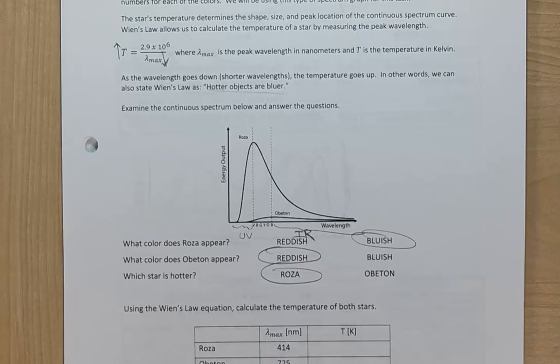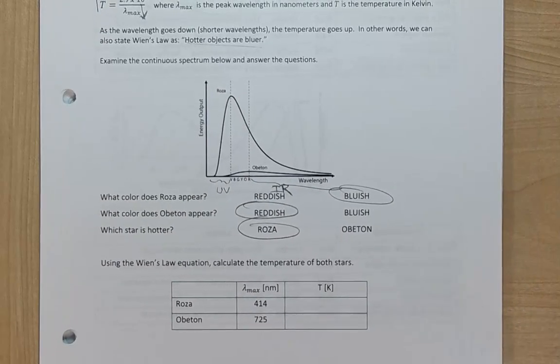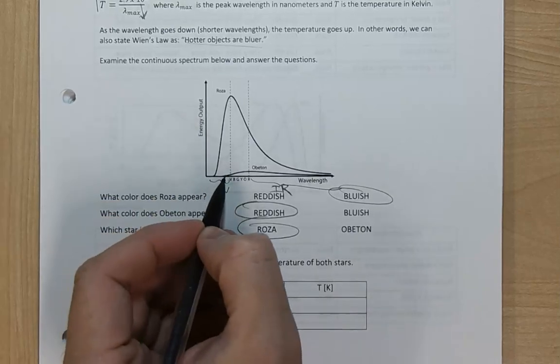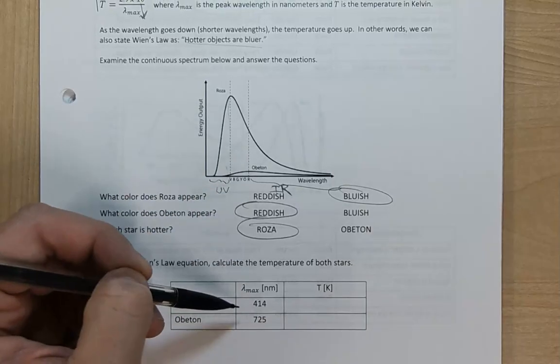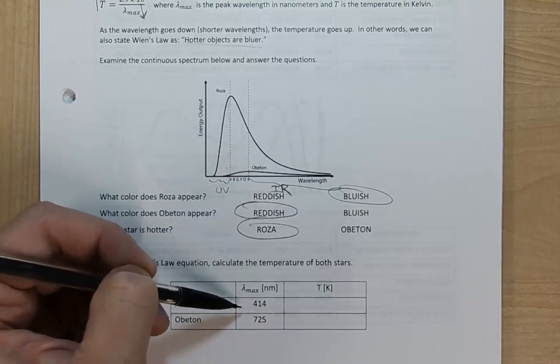There you go. Alright. So rather than just saying we know that Rosa is hotter than Obaton, how hot are we talking about? What kinds of temperatures are we talking about? Well, if you actually measure and go across the spectrum and ask what specific wavelength Rosa is brightest at, oh okay, it's brightest at 414 nanometers.